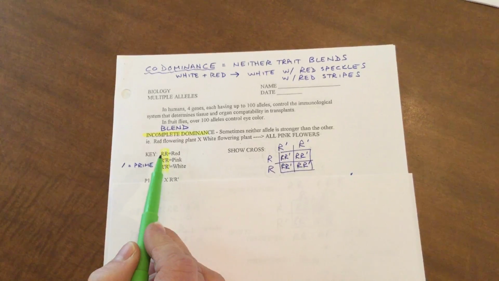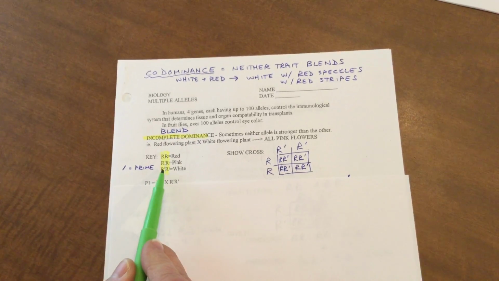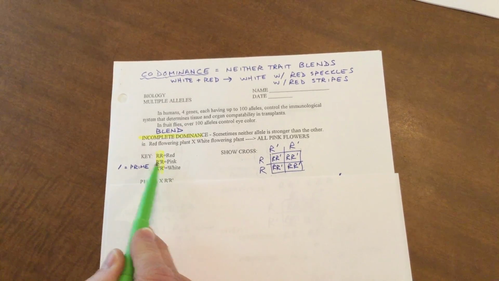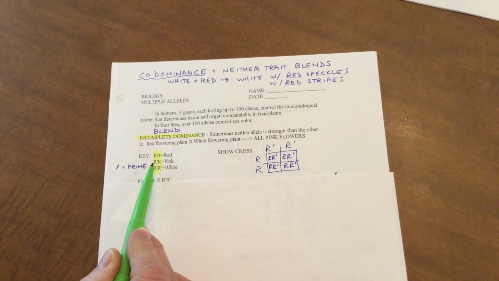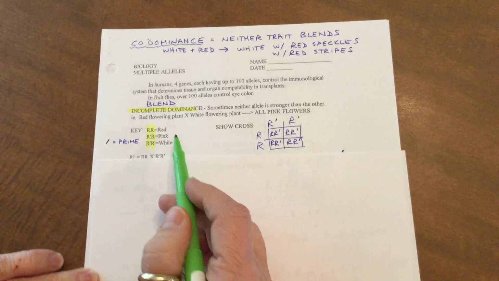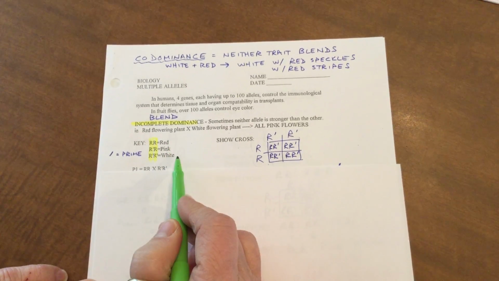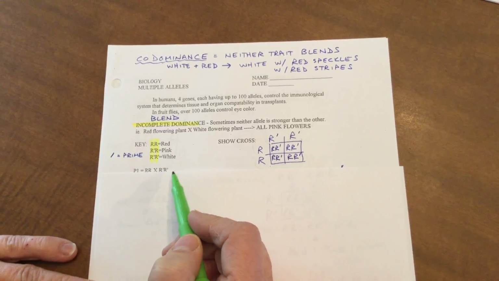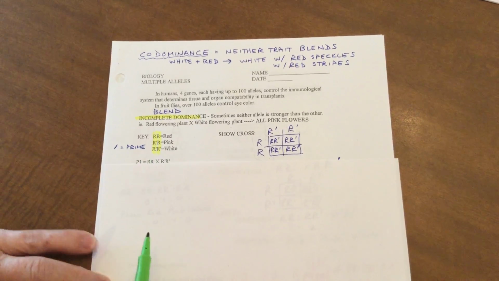So you have red, big R, and you have white, R prime. And the mix of these, one red and one white, gives you pink, R R prime, or R prime R. They mean the same thing. So some of you in first year bio used big R, big W, RW is pink. You can do your cross that way, just know that this is the more correct way to write it.